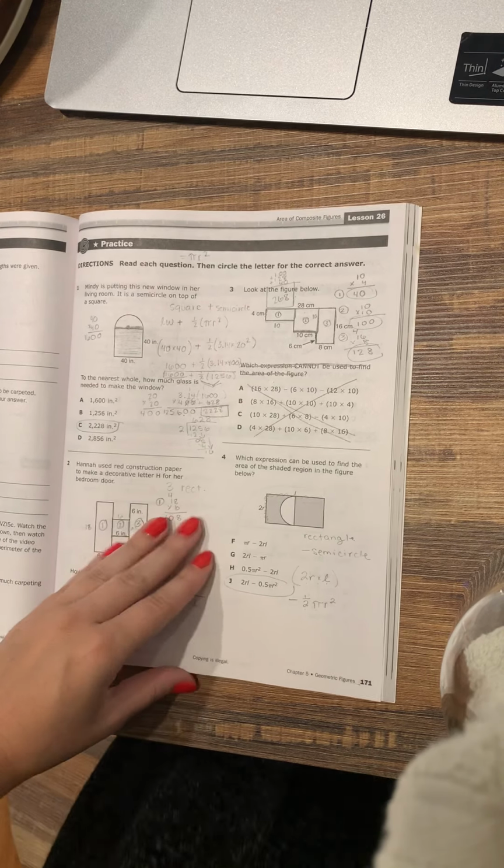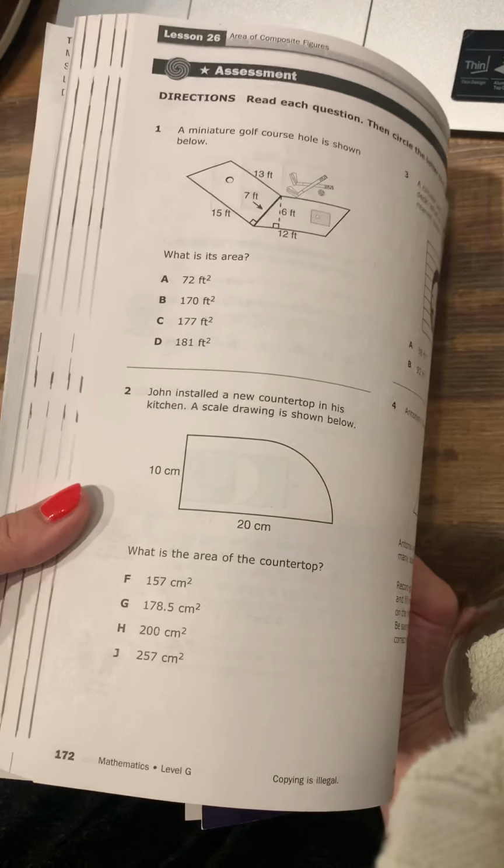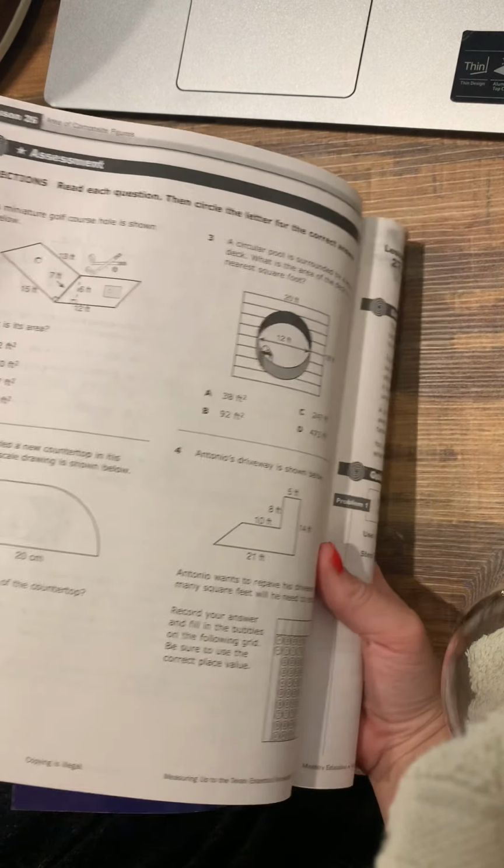Okay, now for your assignment to do on your own, you need to go onto the next page, page 172. Okay, and this page 172, and complete the assessment. And that is all you have for the rest of this week, for the last week of summer school.